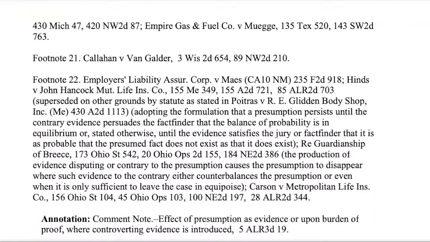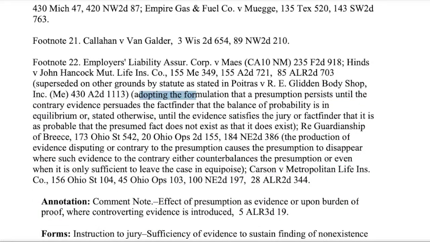So here's the better language on this. Adopting the formulation that a presumption persists until the contrary evidence persuades the fact finder that the balance of probability is in equilibrium, or stated otherwise, until the evidence satisfies the jury or fact finder that it is as probable that the presumed fact does not exist as that it does exist.